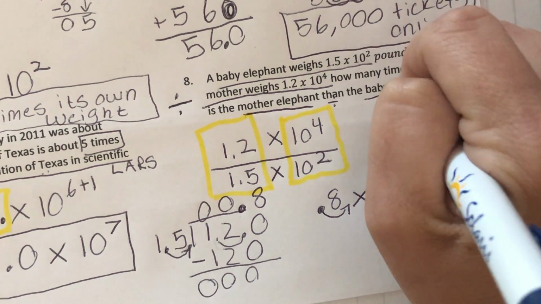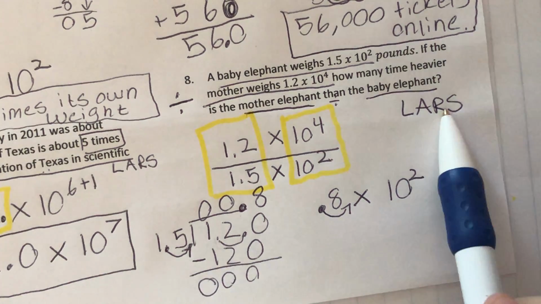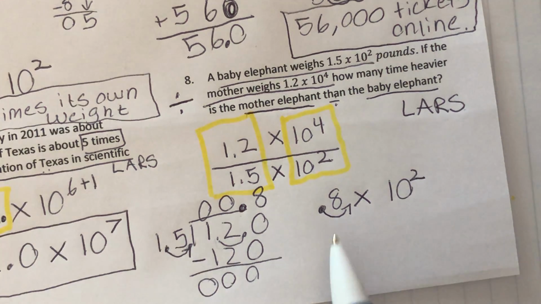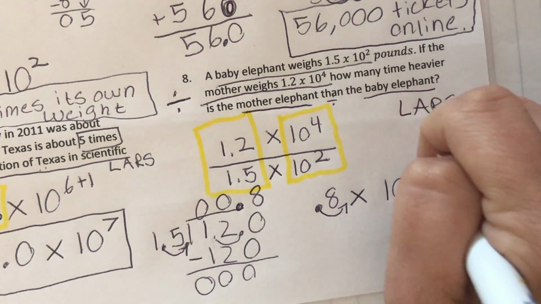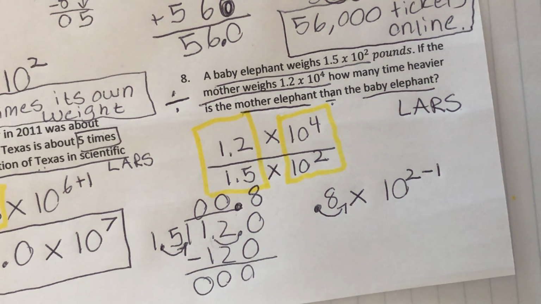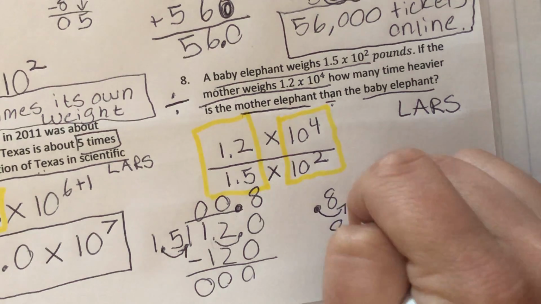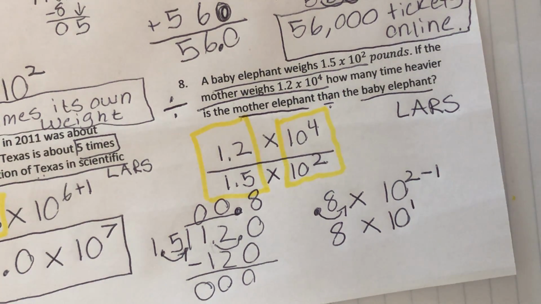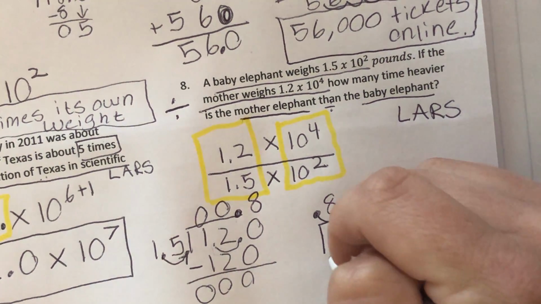So remember Lars. If we're moving our decimal to the right, then we have to subtract from our exponent. We moved it to the right one place, so we need to subtract 1 from our exponent. So we rewrite this. We now have 8 times 10 to the first power. So this is our answer in scientific notation.